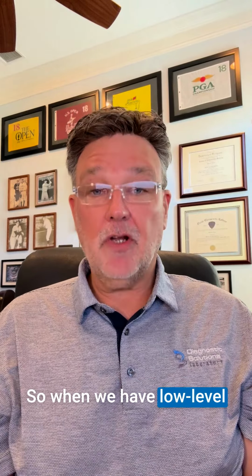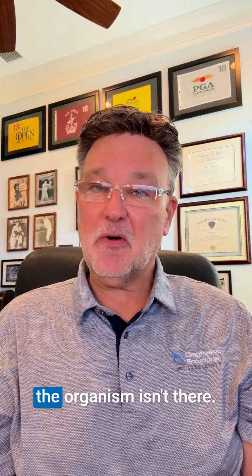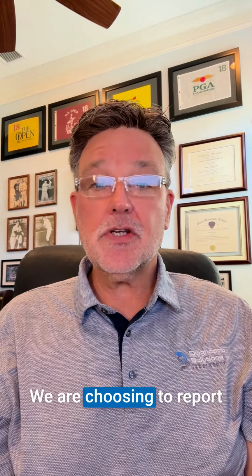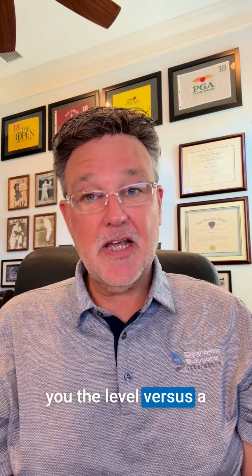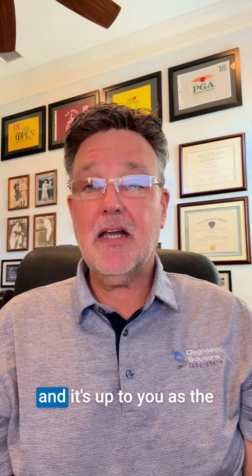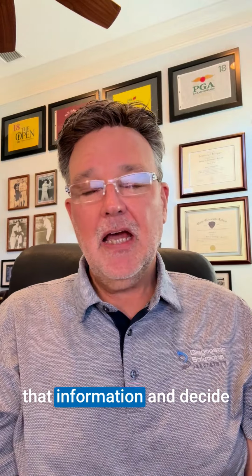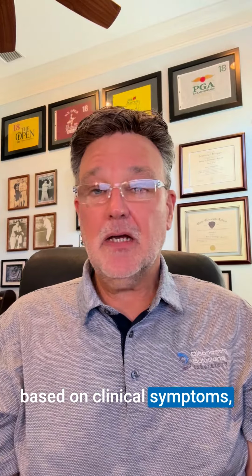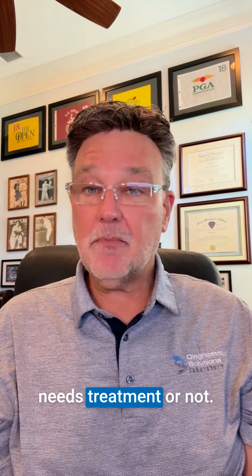So when we have low-level hits, they are hits. The probes don't hit if the organism isn't there. We are choosing to report them to you. But we show you the level versus a clinical reference range, and it's up to you as the clinician to contextualize that information and decide based on clinical symptoms, antibiotic use, and other factors whether it actually needs treatment or not.